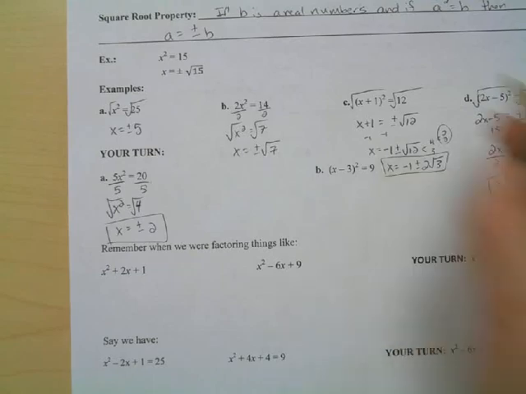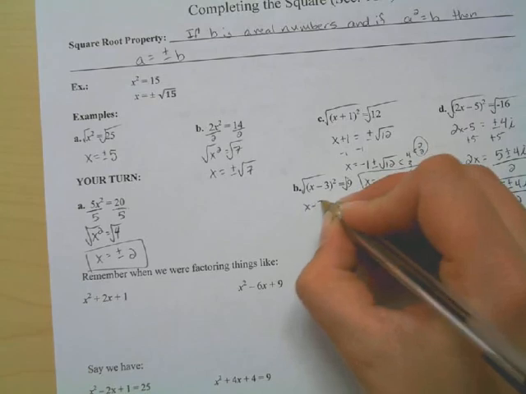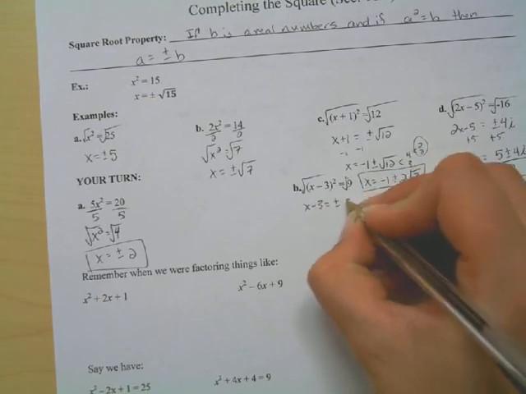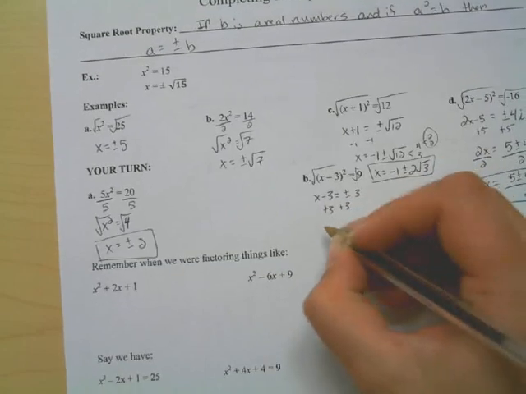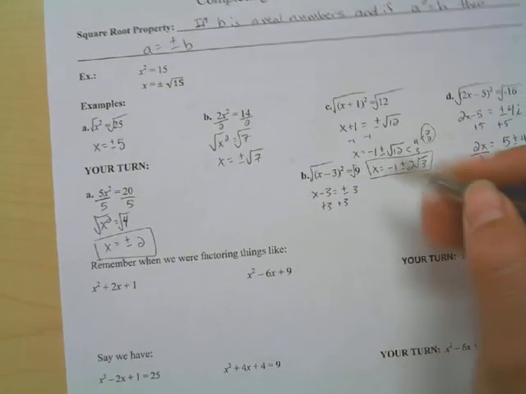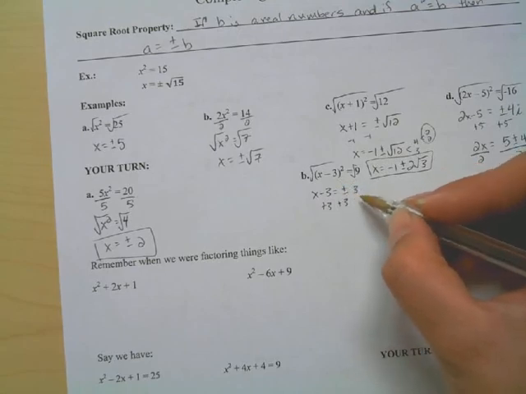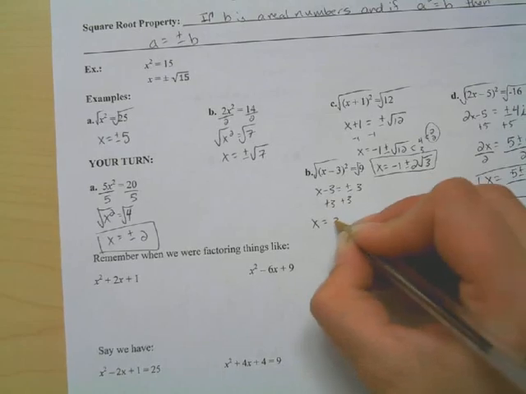Same thing for b, square root both sides. I get x minus 3 is equal to plus or minus 3. Add the 3 over. You can't do plus or minus 6. A lot of people want to just add it here and do plus or minus 6, but one of these is positive and one of them is negative. So you're not going to get plus and minus 6. 3 plus or minus 3.